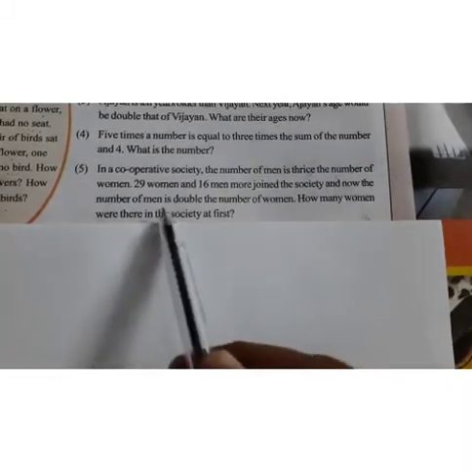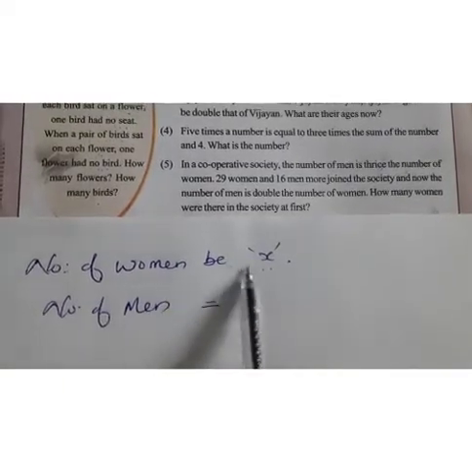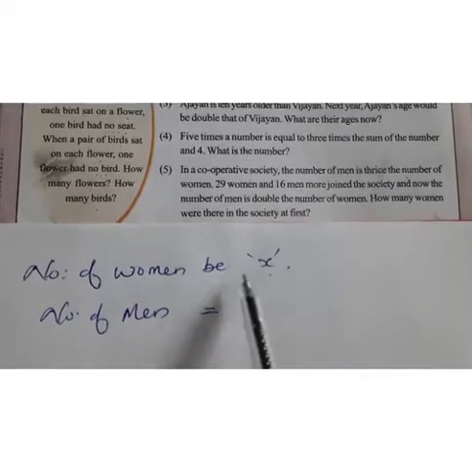So at first, you see that the number of men is thrice the number of women, and later some joined. That time it changes, men is double the number of women. You have to find out the number of women at first. So the number of women you can consider as x.